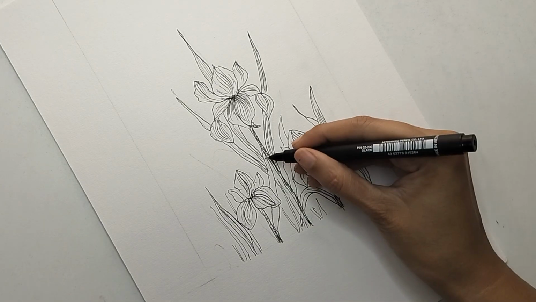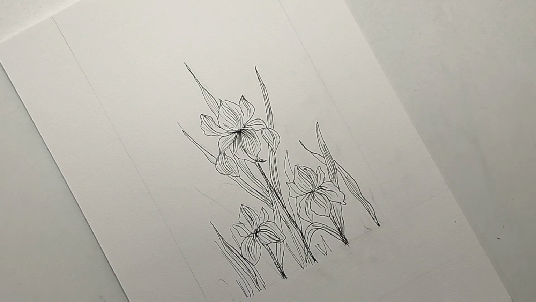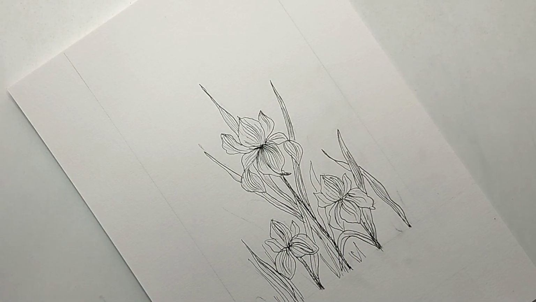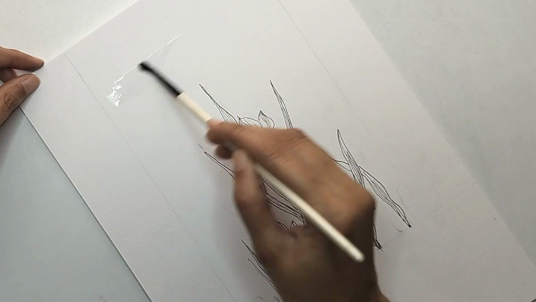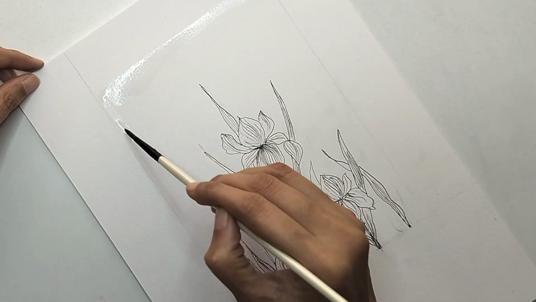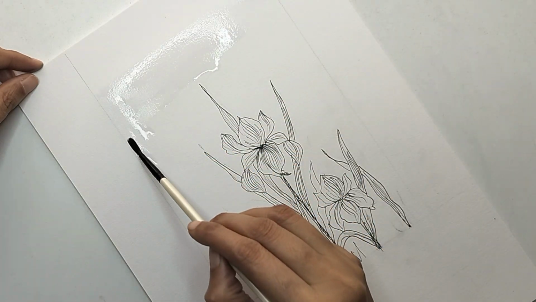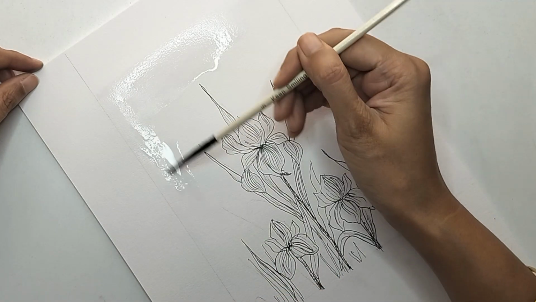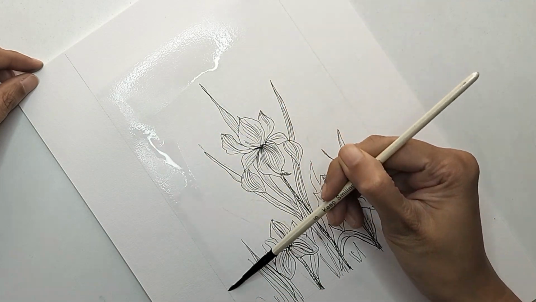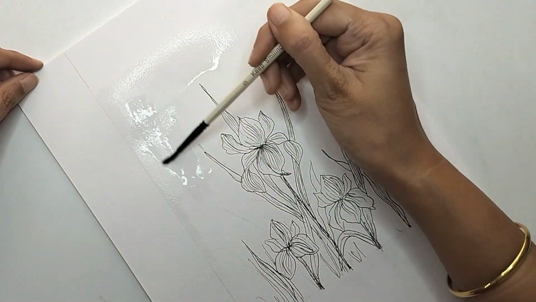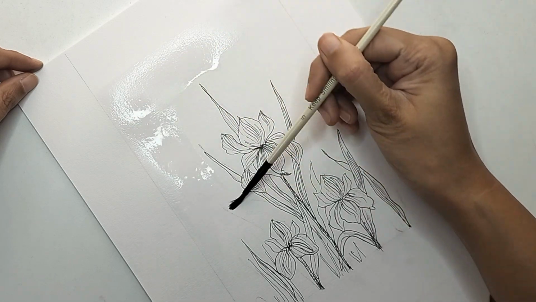So with the help of clean water, I'm trying to create some blurry background. I have started adding more water at the background, and I'm using a smaller brush, but to be frank, it is better to use a little bigger brush to expedite the process. But totally fine, I have started with the smaller brush, so I'm using that.